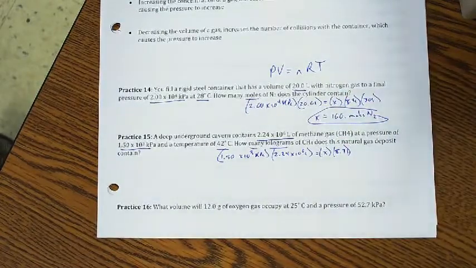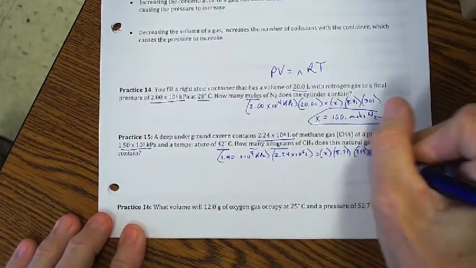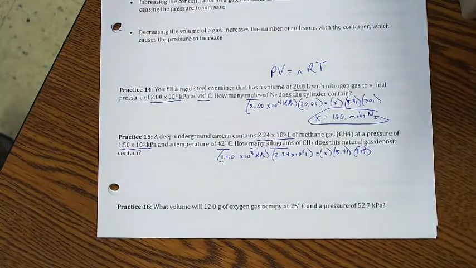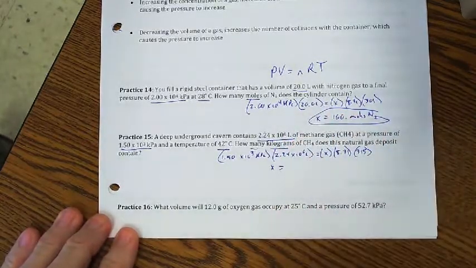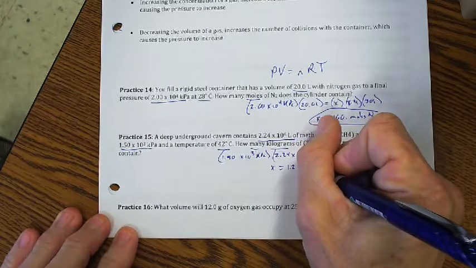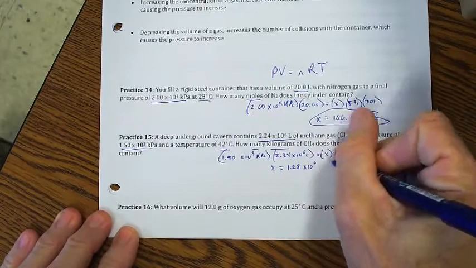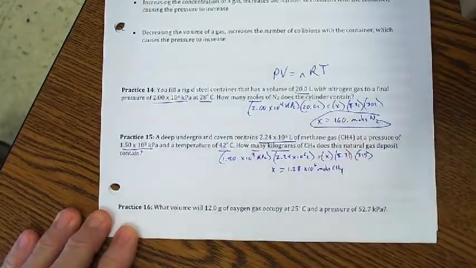And temperature is 42 plus 273, or 315 Kelvin. Multiply across, then divide, and solve for x. So x is 1.28 times 10 to the 6 moles of CH4.